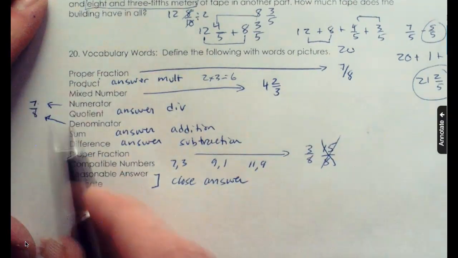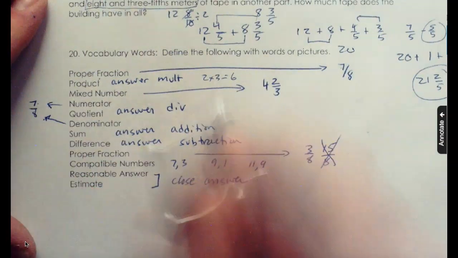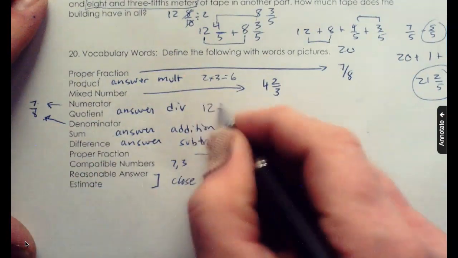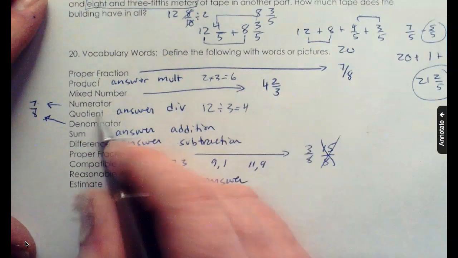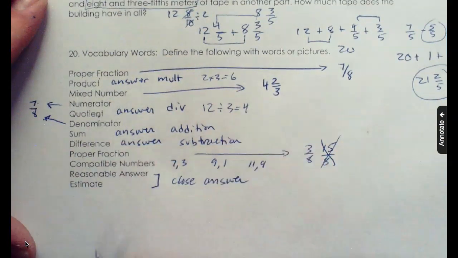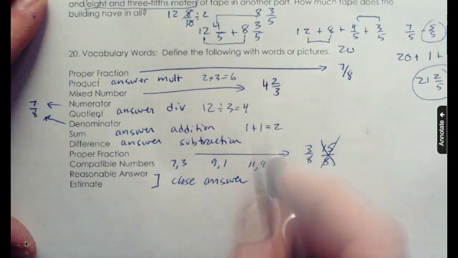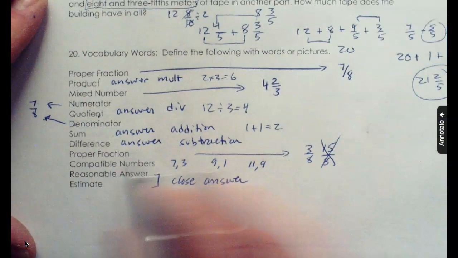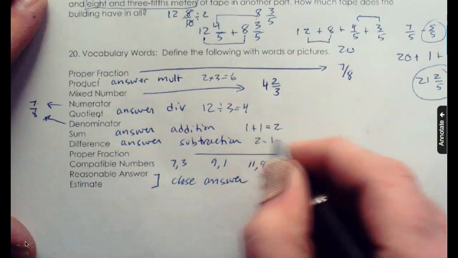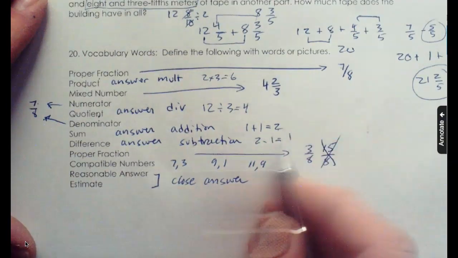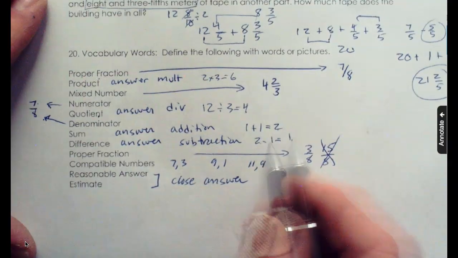The denominator is down at the bottom. The answer to a division question is called the quotient. The sum is the answer to an addition problem. We've been doing that one since first grade. Here's your sum. The difference is the answer to a subtraction question. Here's your difference, the difference between 2 and 1.